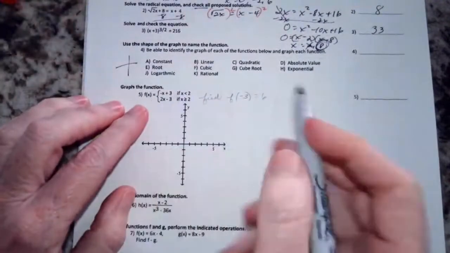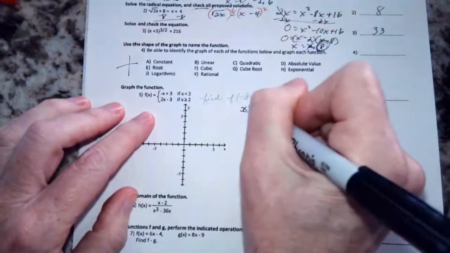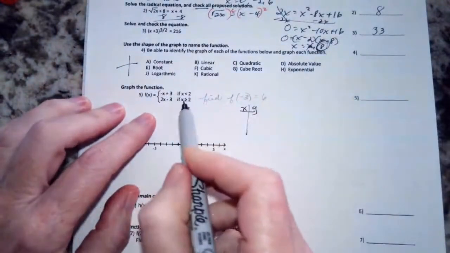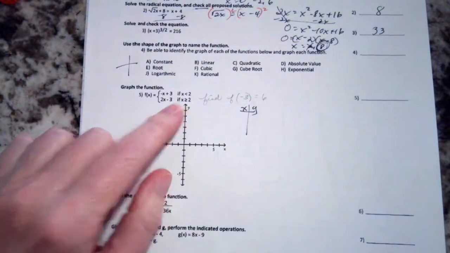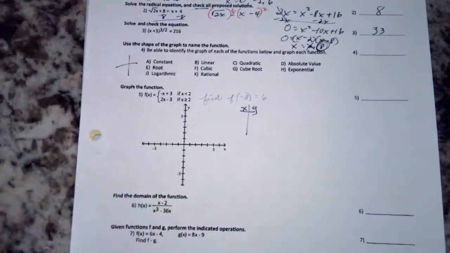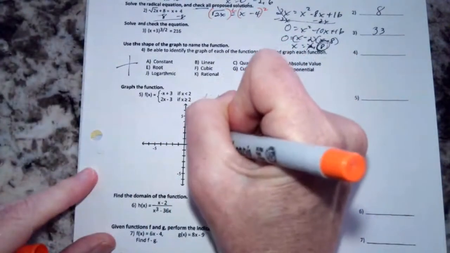Number 5, this is a piecewise function. This is how we did this one. We've got 2 different situations, when x is less than 2 and when x is greater than 2. So first thing I want to do is put that barrier up.